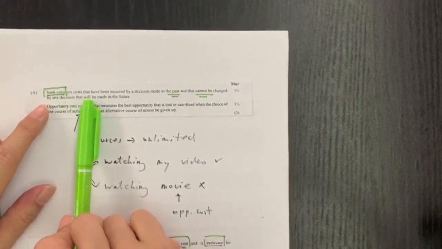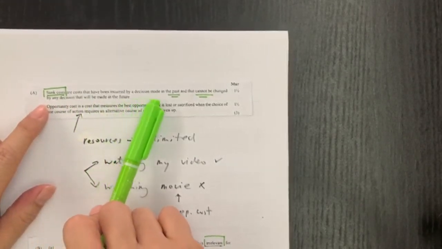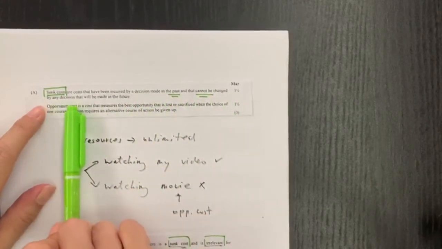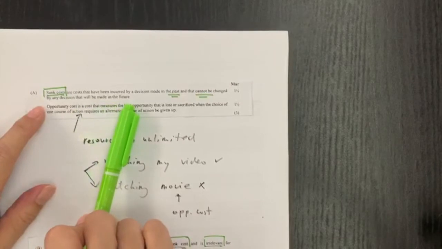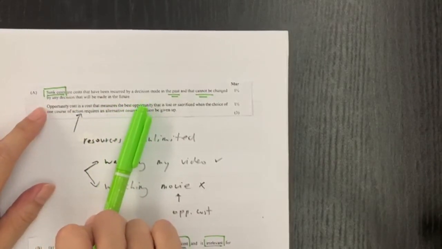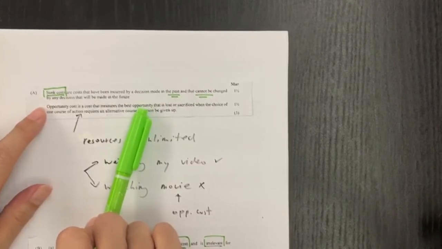Sunk costs are costs that have been incurred by decisions made in the past, and that cannot be changed by the situation that will be made in the future. We have an idiom saying, don't cry over spilled milk. There is no use in being upset over situations that have already happened and cannot be changed.